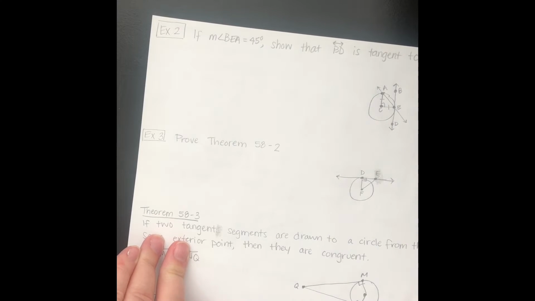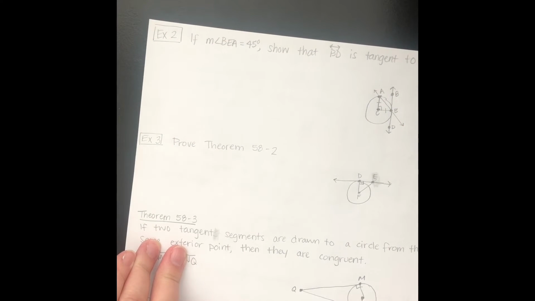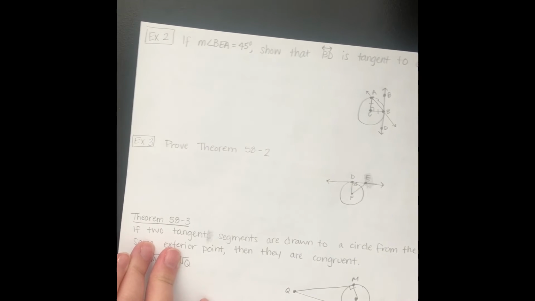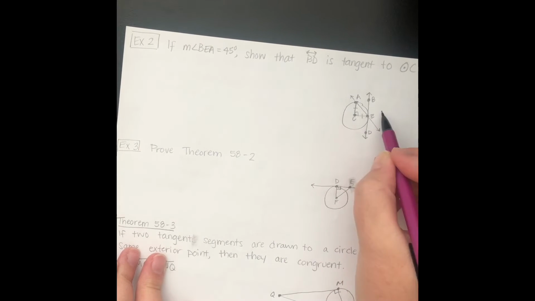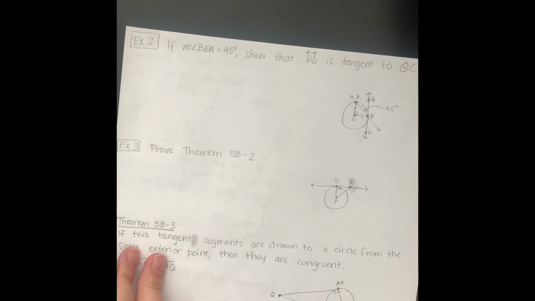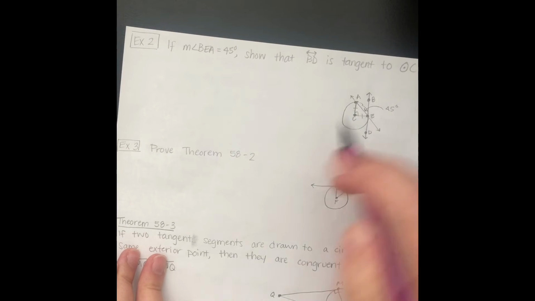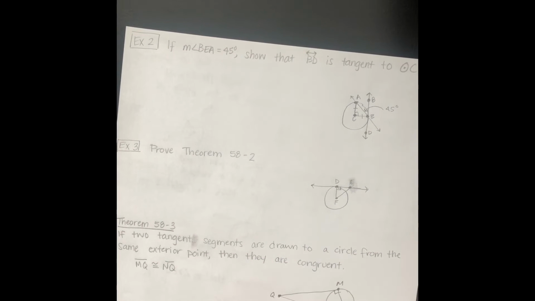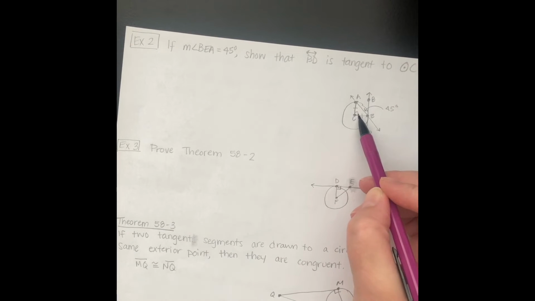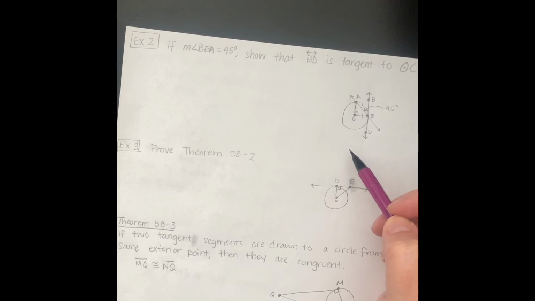Our next example says if the measure of angle BEA is 45 degrees, show that line BD is tangent to circle C. So BEA, this angle right here, is 45 degrees. Okay, we know that angle's 45 degrees. We have to show that this line right here, BD, is tangent to circle C. Well, using our theorem, we can kind of figure out these angles. This one tells us it's 90 degrees. That means angle A and angle E, if you add them together, are going to equal 90 degrees.